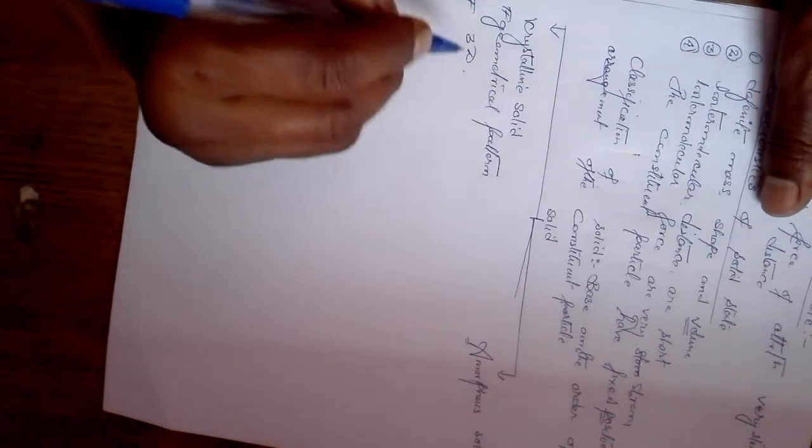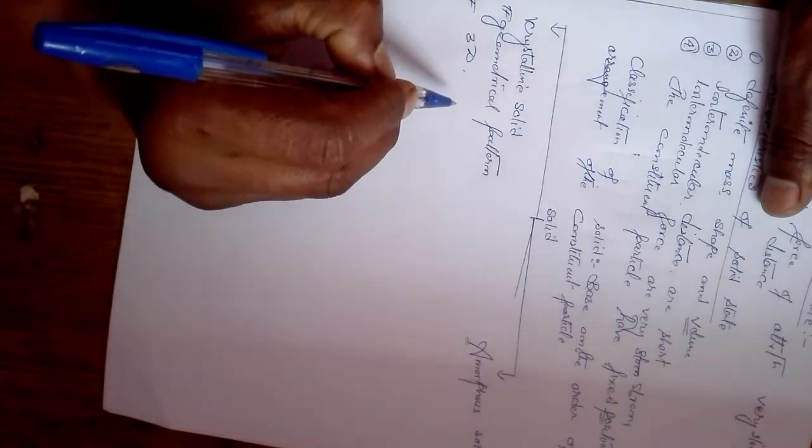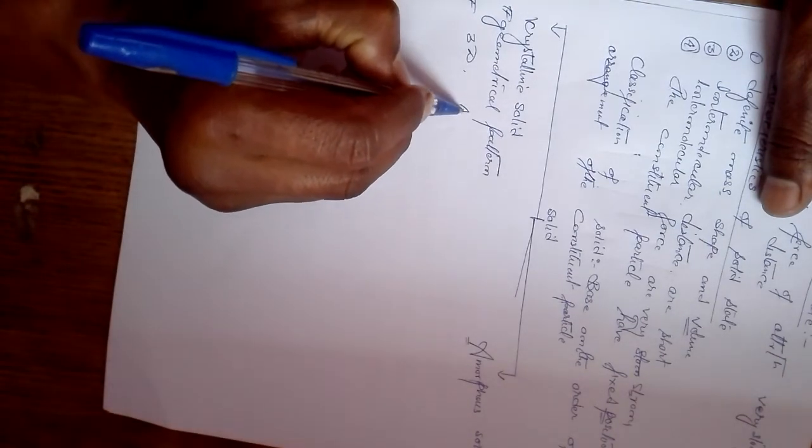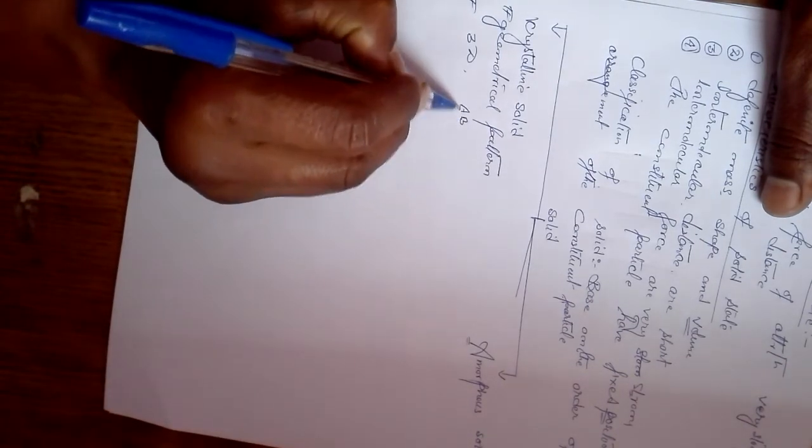I'm going to assume an example. Just take a look here. Say the solid that I'm talking about is made up of these two constituent particles. Say the constituent particles are A and B type.